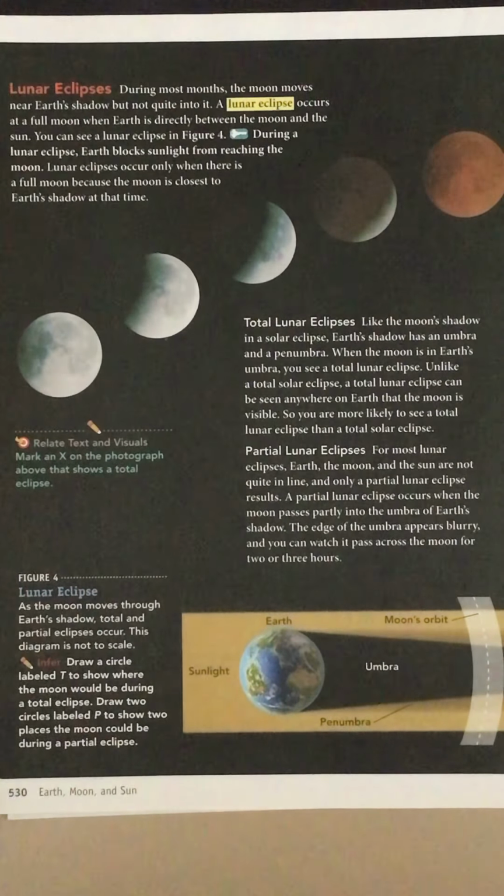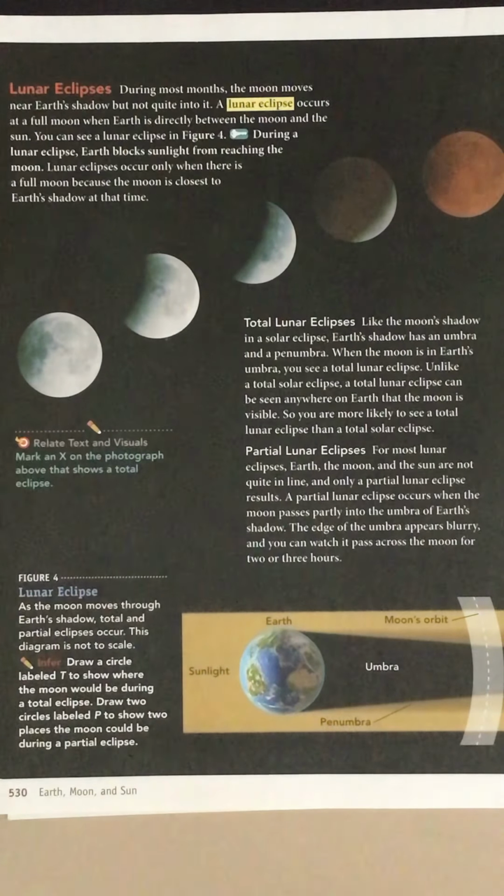Lunar eclipses occur only when there is a full moon because the moon is closest to Earth's shadow at that time. Like the moon's shadow in a solar eclipse, Earth's shadow has an umbra and a penumbra. When the moon is in Earth's umbra, you can see a total lunar eclipse. Unlike a total solar eclipse, a total lunar eclipse can be seen anywhere on Earth that the moon is visible. So if you're looking, you are more likely to see a total lunar eclipse than a total solar eclipse.